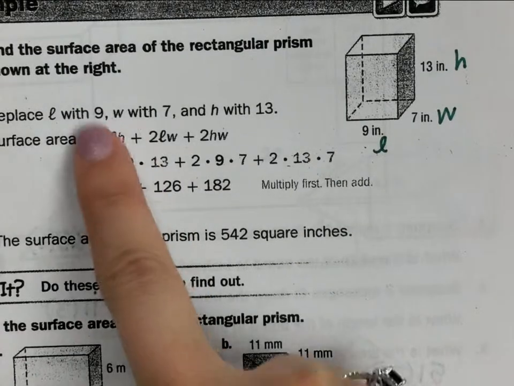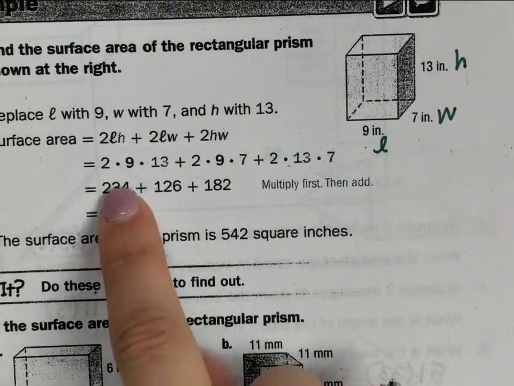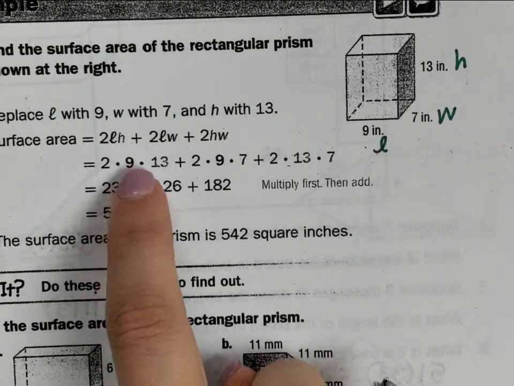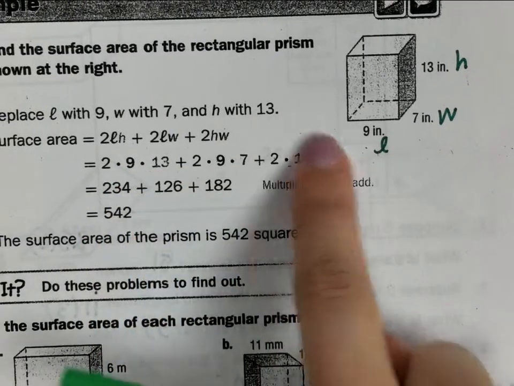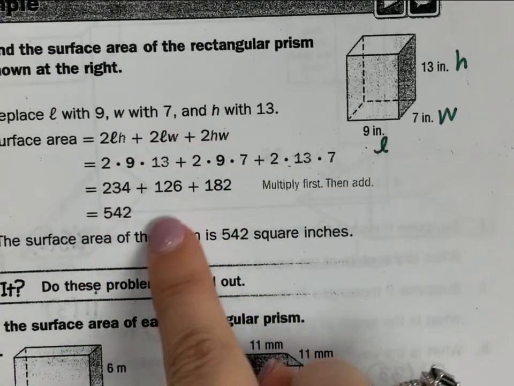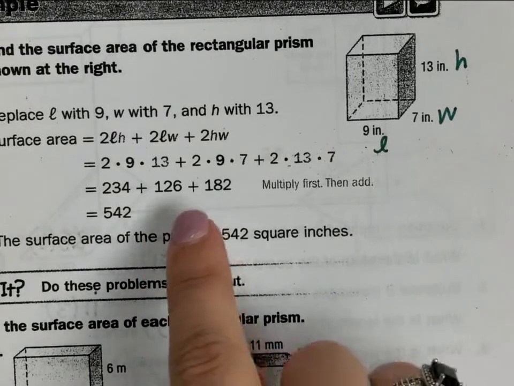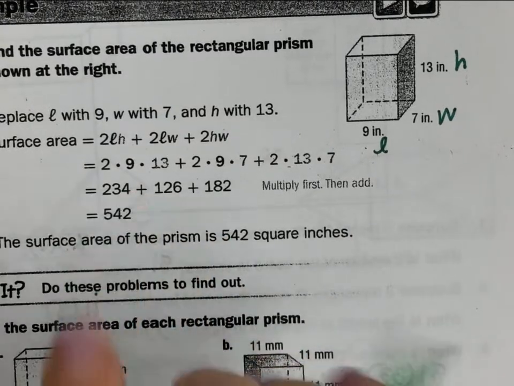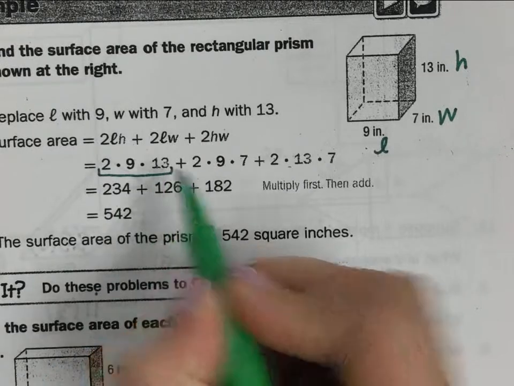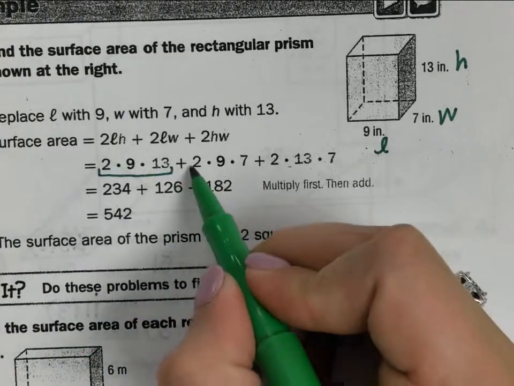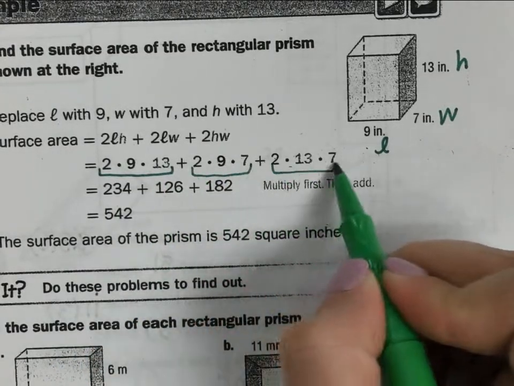So then you can just copy your formula down and plug those numbers into it. So 2 times 9 times 13. Add all of those products together, and you get 542. Remember, you've got to use your order of operations. So you've got to multiply all these together first. Multiply these together, and then you can add them.